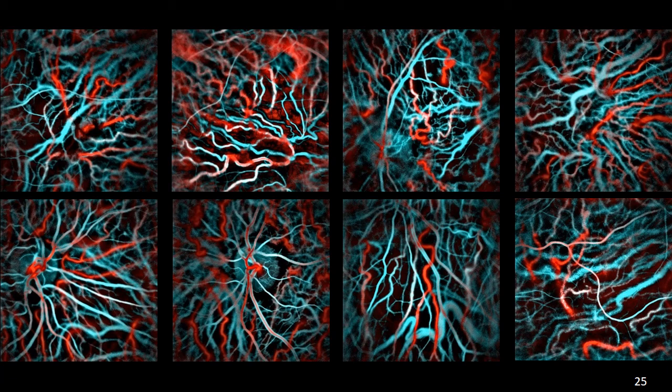Okay, and just a few examples in health and disease, well, mostly disease, I think, probably mostly AMD. Well, what you can see is that the differentiation of artery and vein in the choroid is very robust.